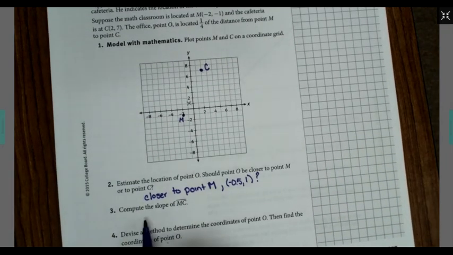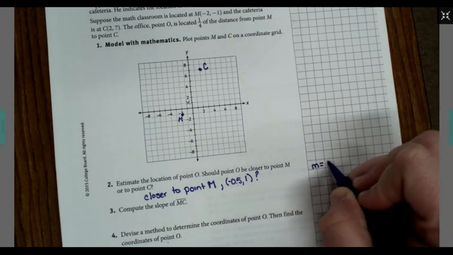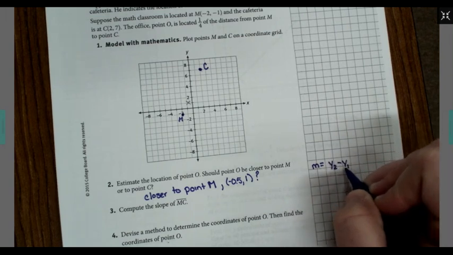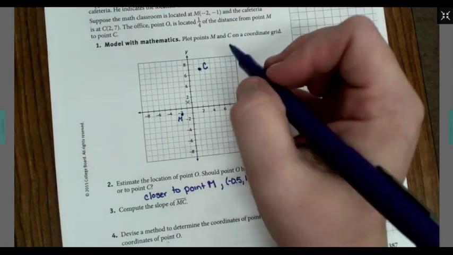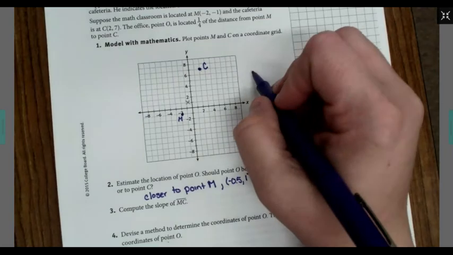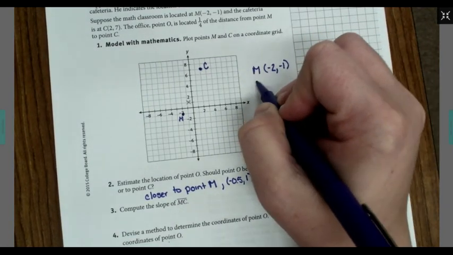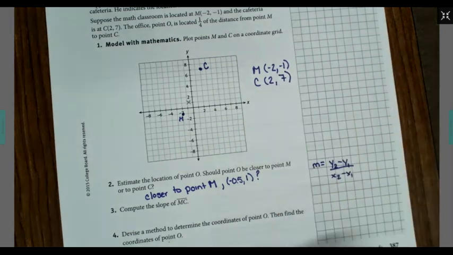It says, compute the slope of MC. Now, let's recall the slope formula. M equals y2 minus y1 over x2 minus x1. All right, well, remember my points. M was at -2, -1, and C was at 2, 7.